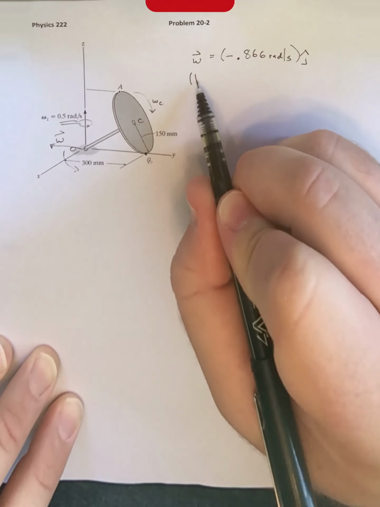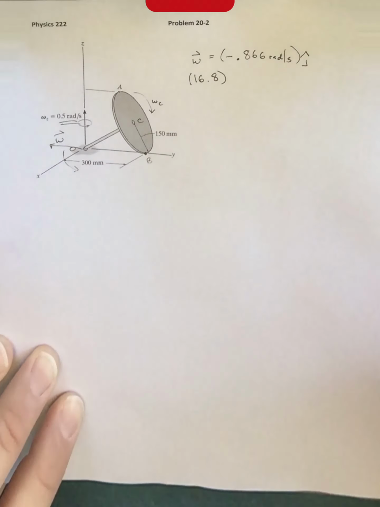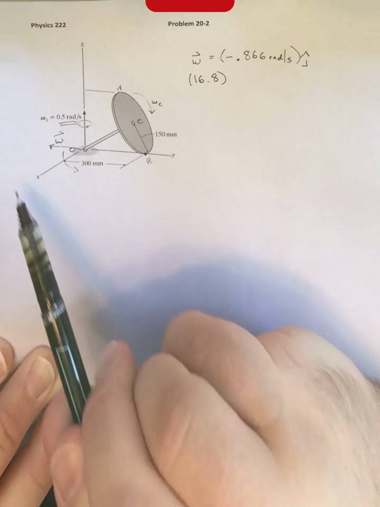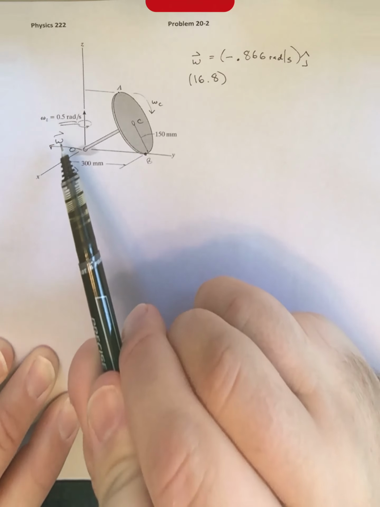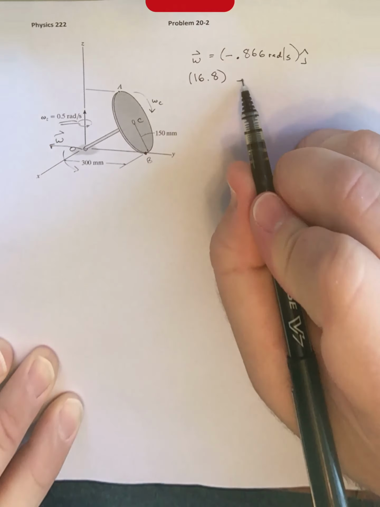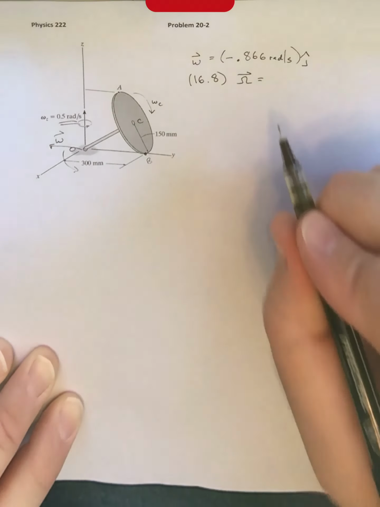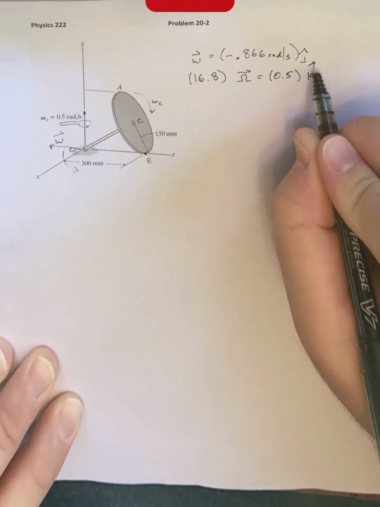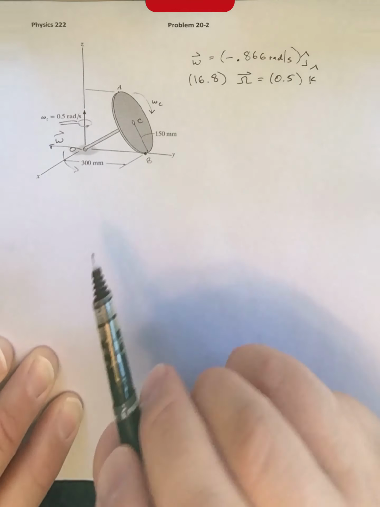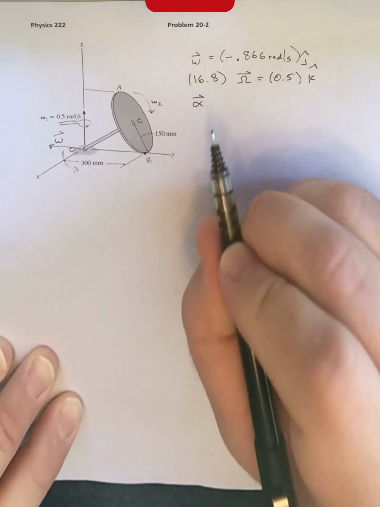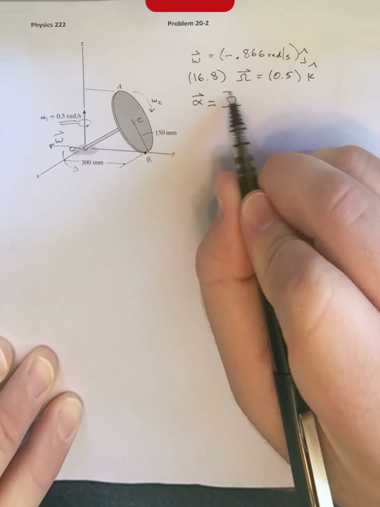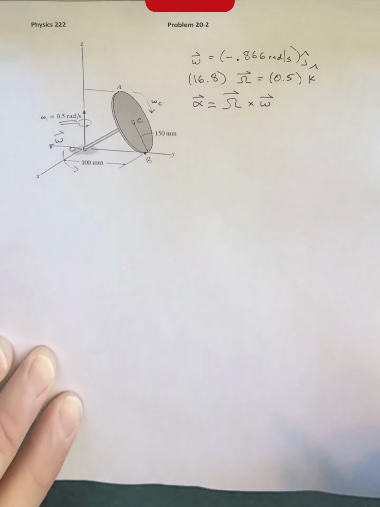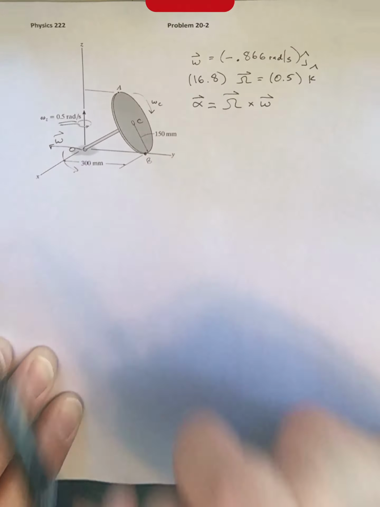And so if we think back to section 16.8, the bug on a frisbee type problems, where we in essence are looking at something in a rotating coordinate system, if we were to rotate along, this value omega would be fixed. So we can think about the omega of the frisbee as being this omega z, or 0.5 radians per second in the k hat direction, in which case our angular acceleration alpha would just be equal to this value of capital omega, which is how our coordinate system is rotating, crossed with our actual value of omega, and that's this vector pointing here.